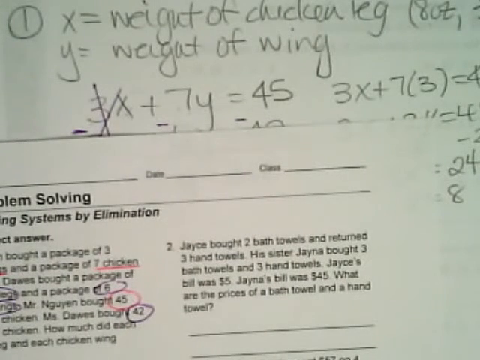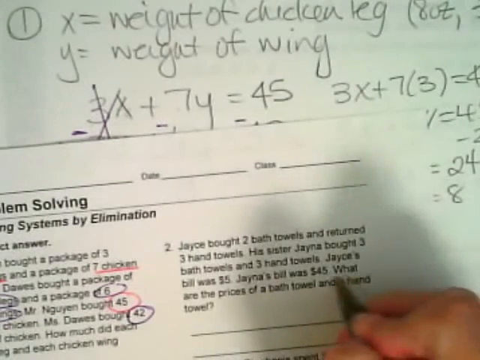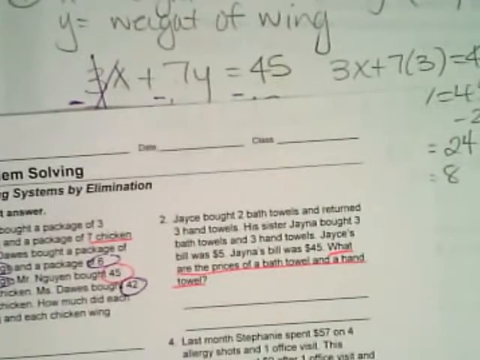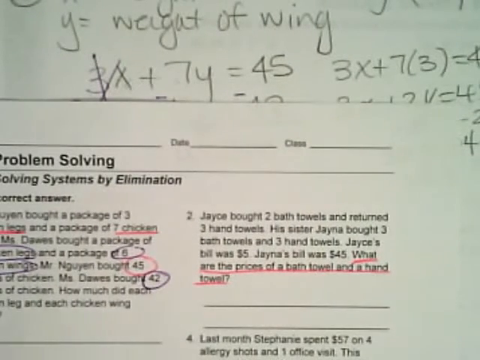2 says, Jace bought 2 bath towels and returned 3 hand towels. His sister Jana bought 3 bath towels and 3 hand towels. Jace's bill was $5. Jana's bill was $45. What are the prices of the bath towel and hand towel? Again, this right here is going to tell you how to define your variables.